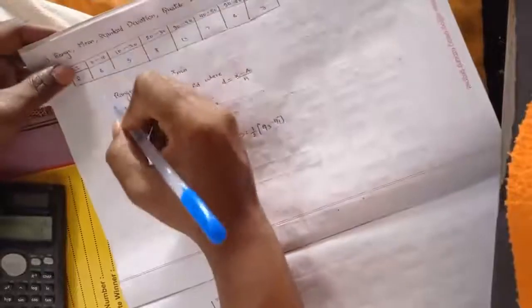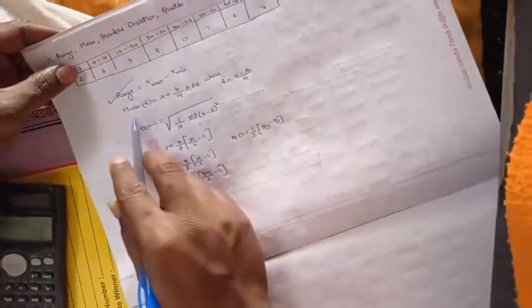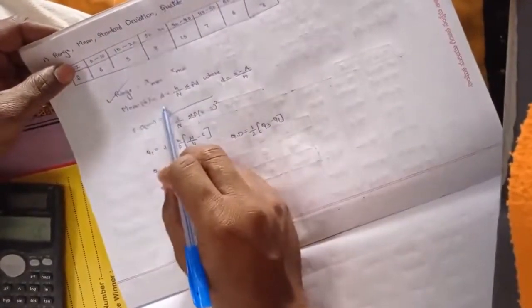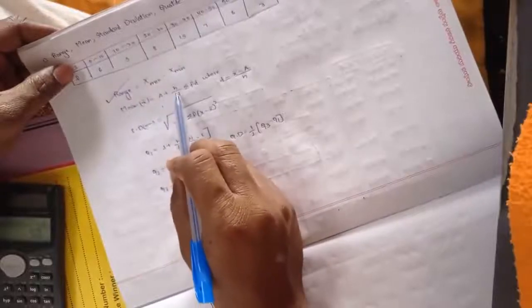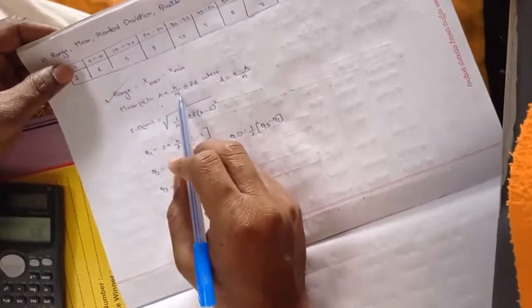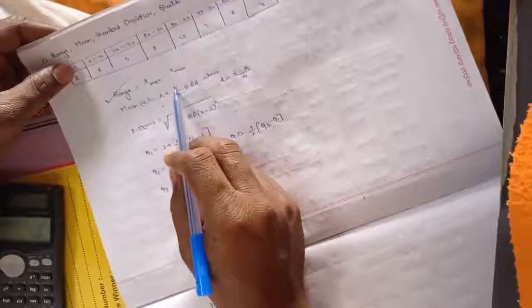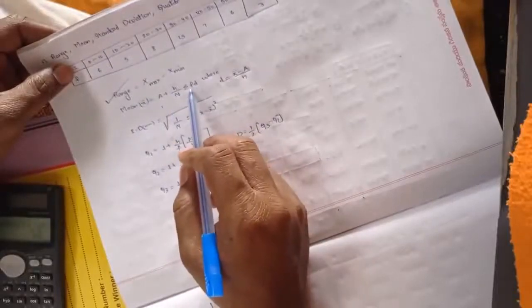Range completed. So next we have to calculate the mean. To calculate the mean, we have to take an arbitrary point a plus h by n. N is already known, h we know from the table, and frequency is already given. We have to calculate d. So let us calculate d. So d is equal to x minus a by h.